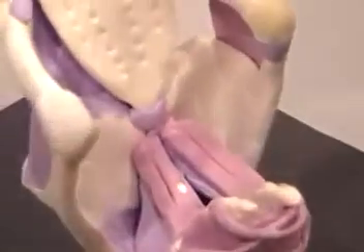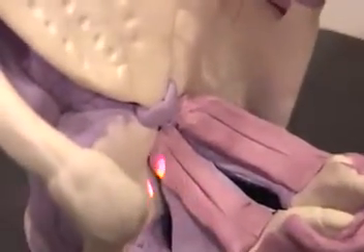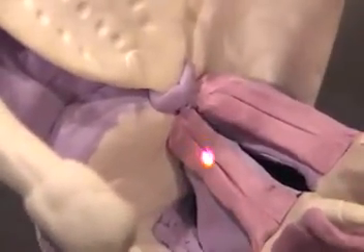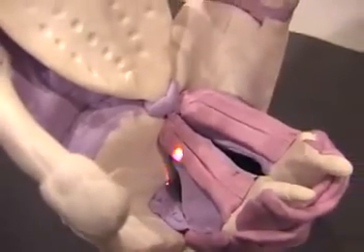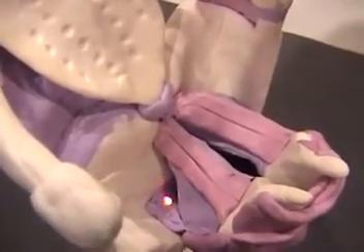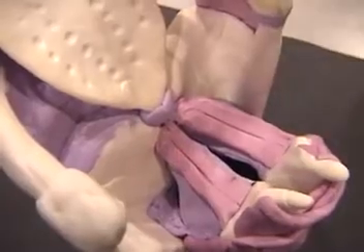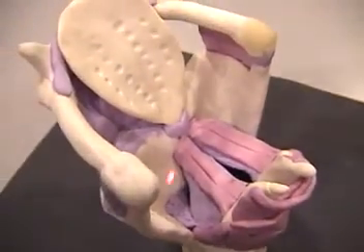Immediately lateral to the thyrovocalis is the thyromuscularis over here. This is also called the muscularis, and contraction of this muscle relaxes the vocal folds. This completes a basic tour of the larynx.